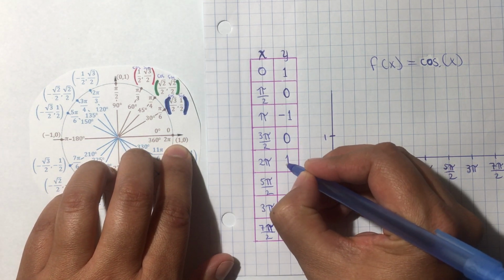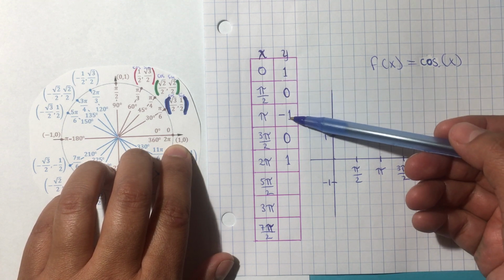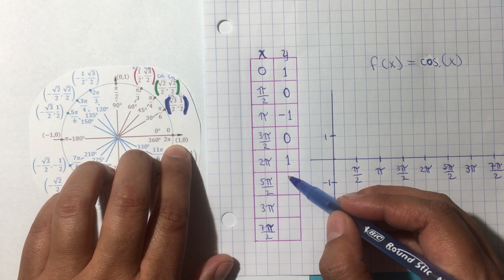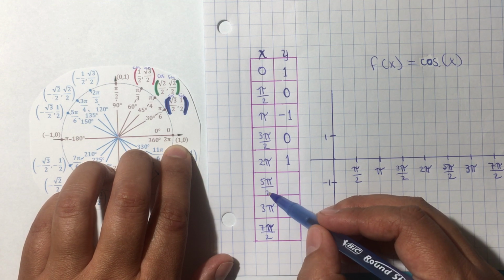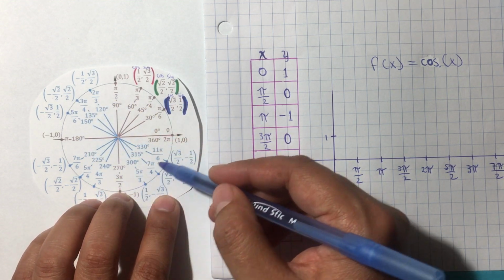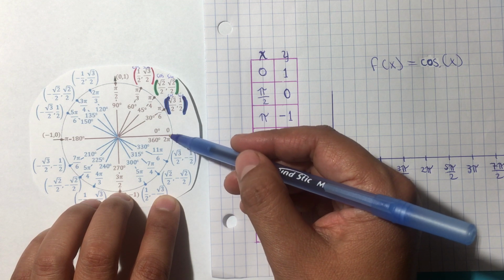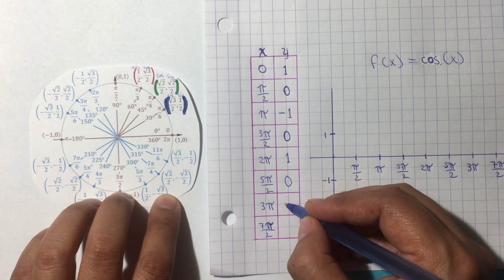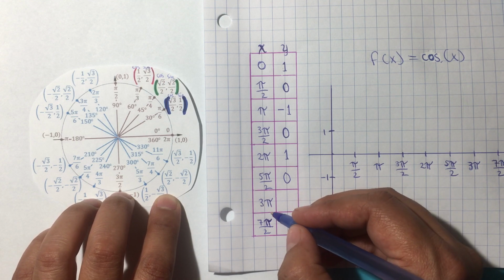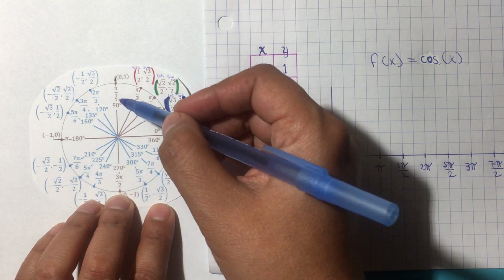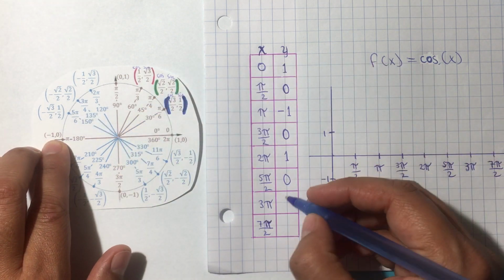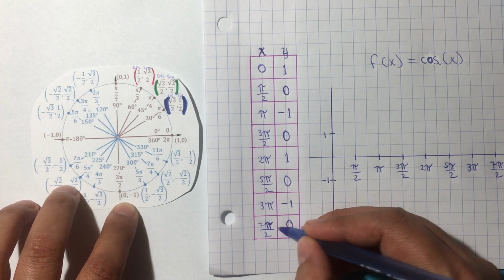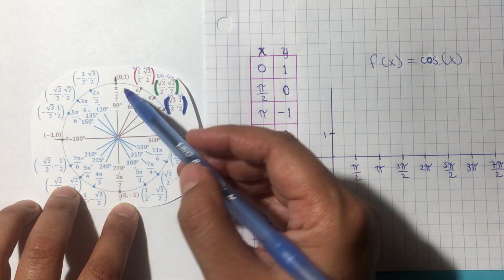For 2 pi is over here. Cosine is 1. And if you saw a pattern in the other one is 1, 0, -1, 0, 1, it's probably going to be 0, -1, 0. Okay, but let's continue filling it out so that we can see. Remember that 5/2 of pi is like going 1, 2 halves, 3 halves, 4 halves, and 4 halves is the same as 2 whole. 5 halves, so that's 0. 3 pi is the same as 6 halves of pi. 6 divided by 2 is 3. So 1/2, 2 halves, 3 halves, 4 halves, 5 halves, 6 halves. So that's going to be -1. And 7 halves, it's going to be 0. And again, the 7 is because each fourth of the whole circle is half of pi.